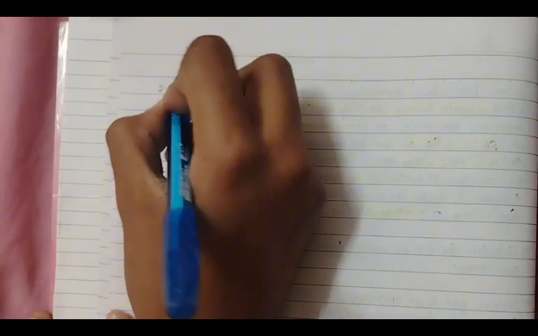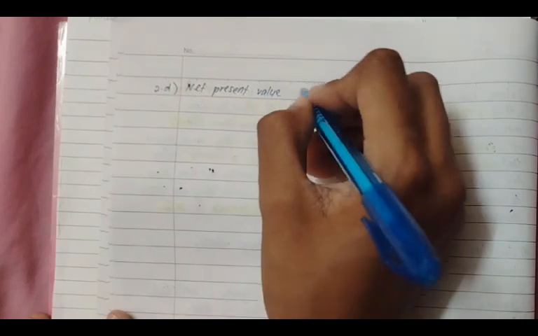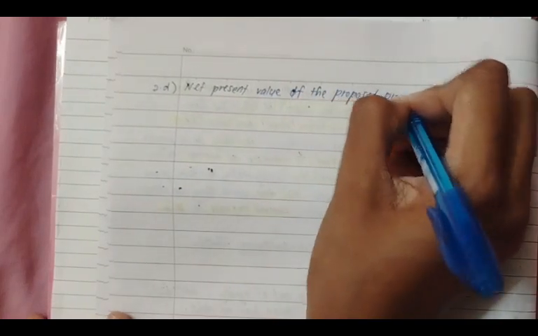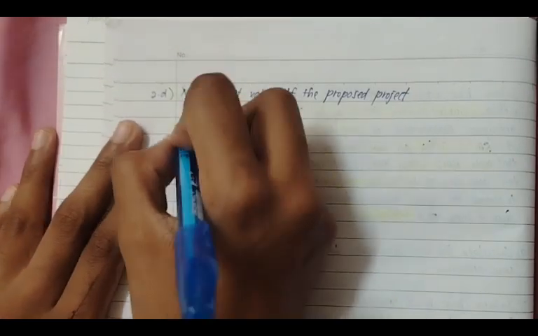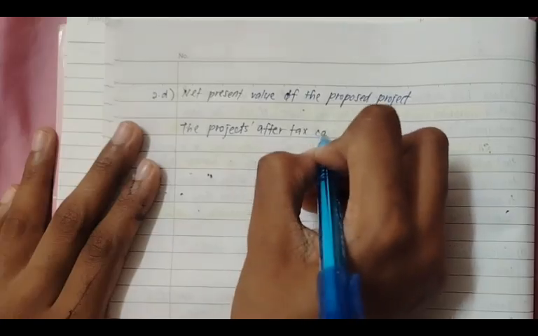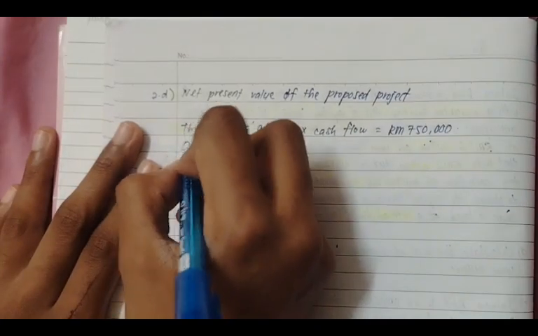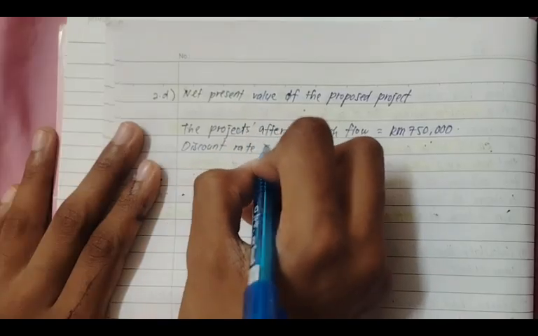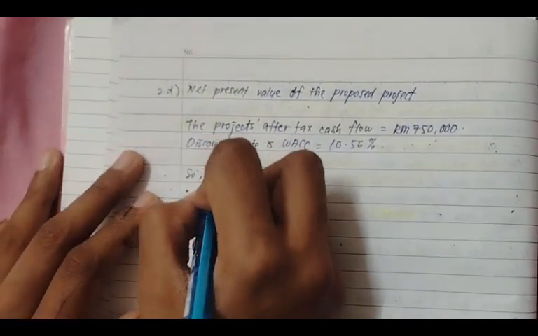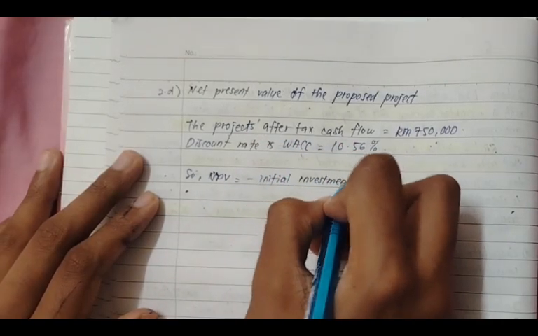For 2D, net present value. To calculate the net present value of the proposed project, the project after-tax cash flow equals 750,000 RM. The discount rate is the WACC, 10.56%, which we just got. So the NPV equals negative initial investment plus annual cash flow divided by the discount rate.